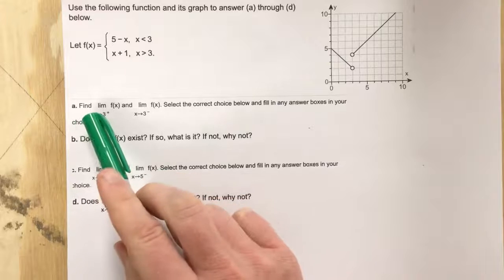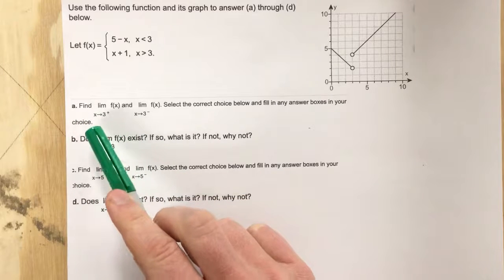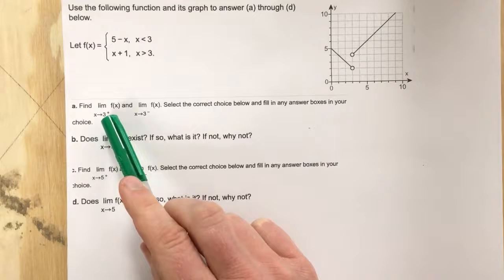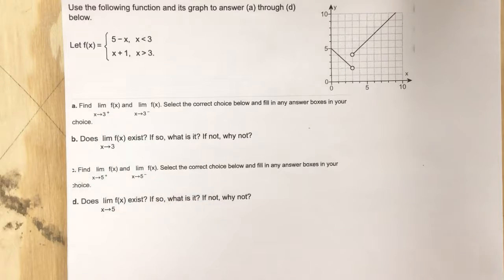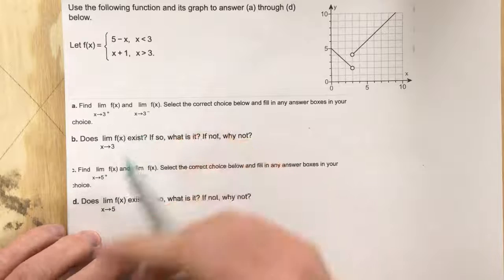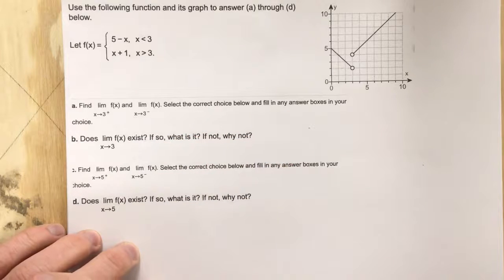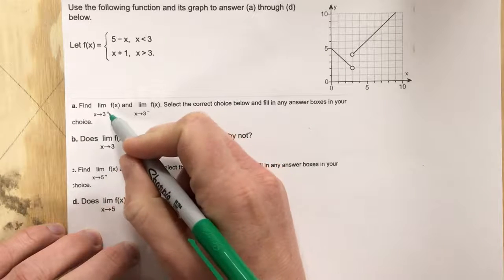And in part A, they say find the limit of f of x as x approaches 3 from the right. So you notice we're going to be doing some one-sided limits. That's what this section is all about, is one-sided limits, and then we're going to compare the one-sided limits to finding just the limit of a spot. And we've kind of already talked about this in class, so it should go pretty smooth.